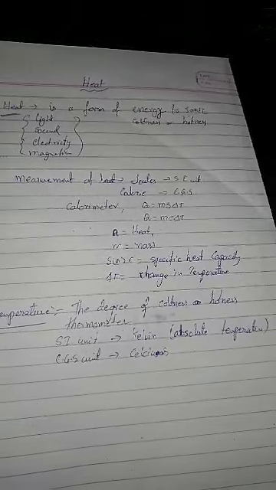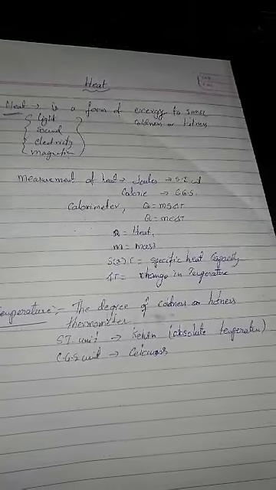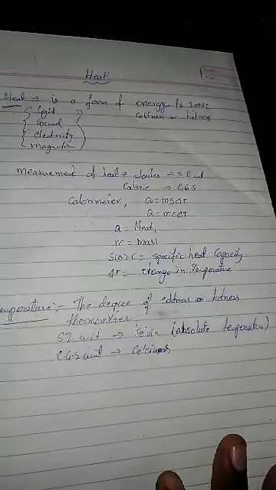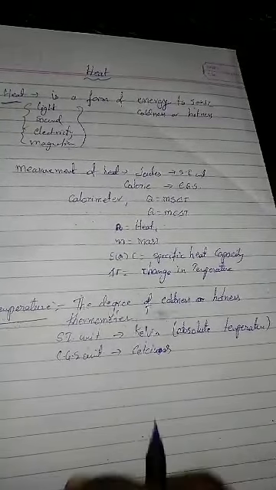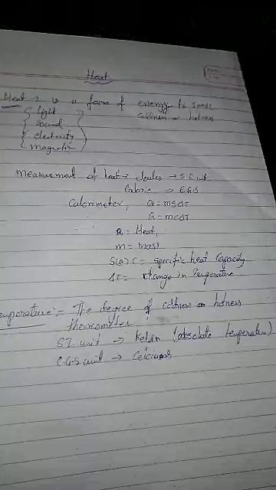Before that, we take a small explanation of how heat is transferred. See, the transfer of heat depends upon three conditions.